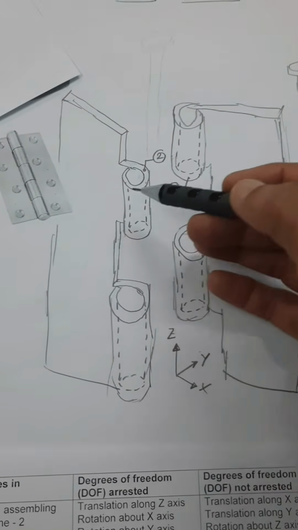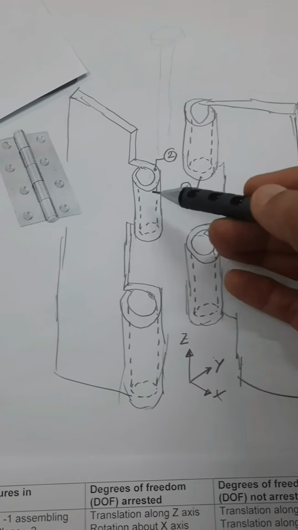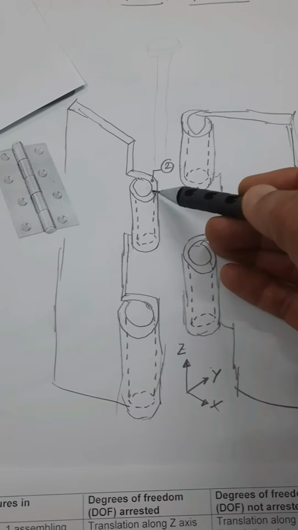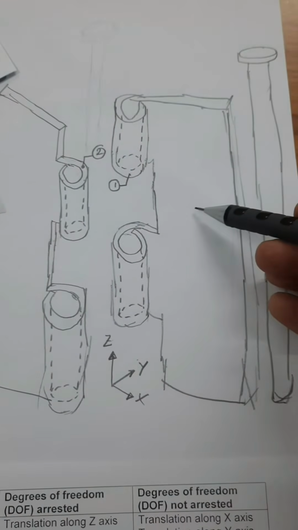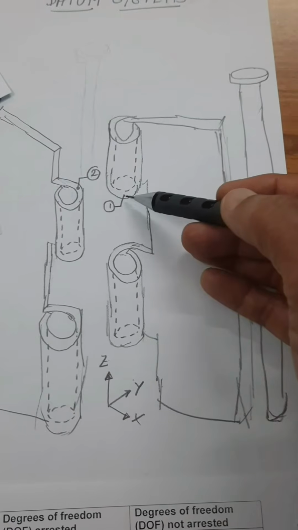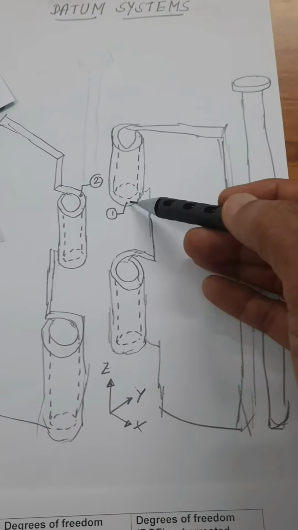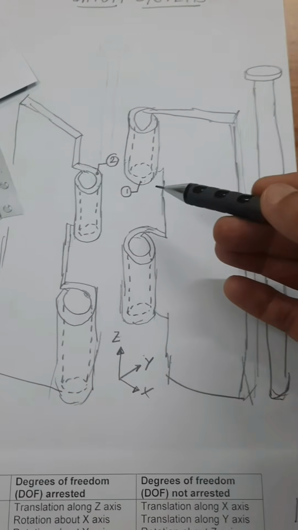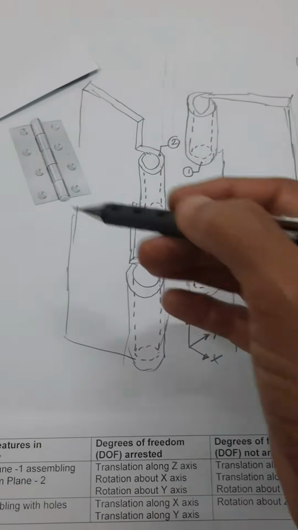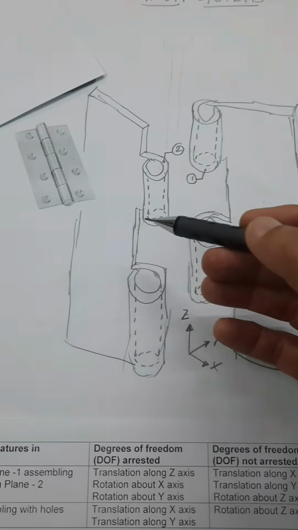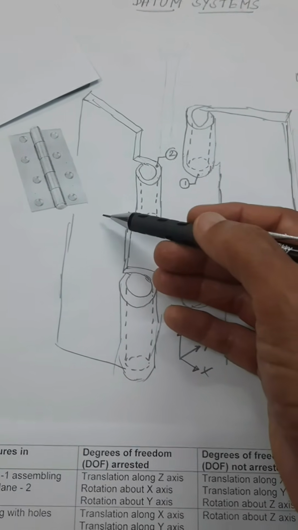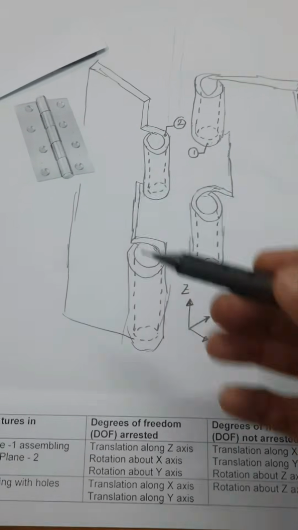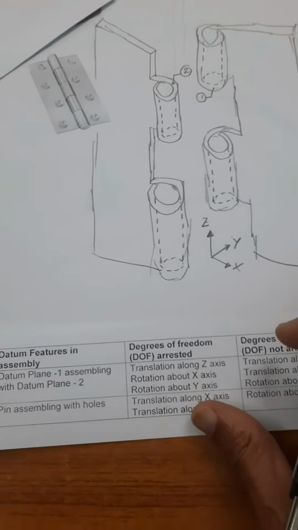On leaf 1, we have a surface shown as datum plane 2, and on leaf 2, we have a corresponding surface that is datum plane 1. For the proper functioning of this hinge, we have to arrest all the 5 degrees of freedom except for the rotation about the z-axis. Let us see how each and every DOF is getting arrested in this example.